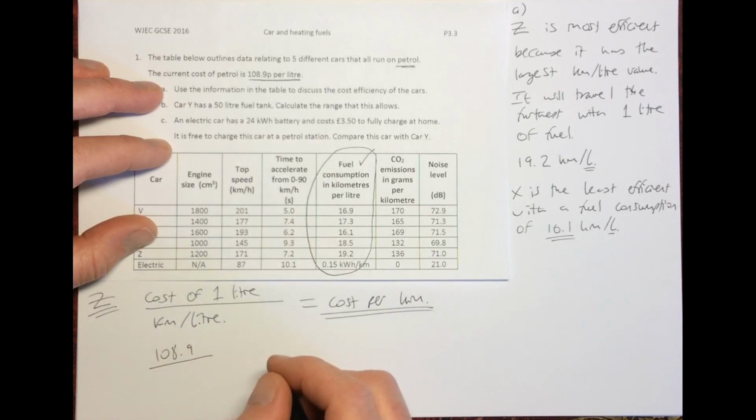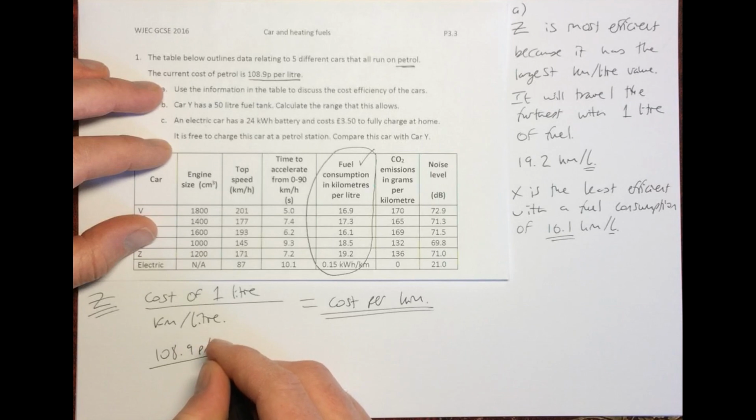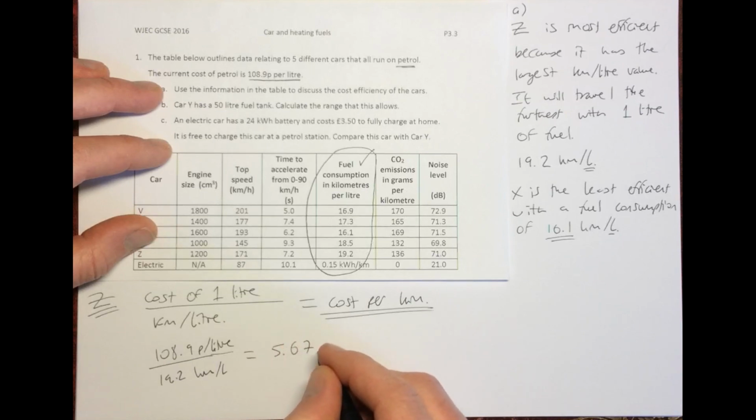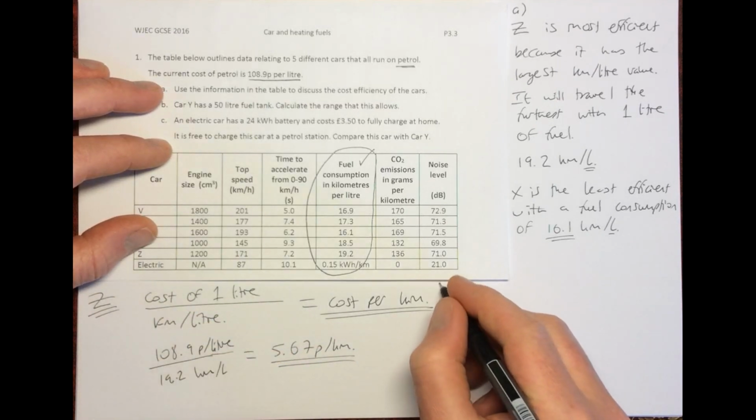So we're going to divide 108.9, that's the cost in pence per litre, by 19.2 kilometres per litre, and that's going to give us an answer of 5.67 pence per kilometre. So for every kilometre you travel in car Z, it's going to cost you 5.67 pence in terms of fuel.